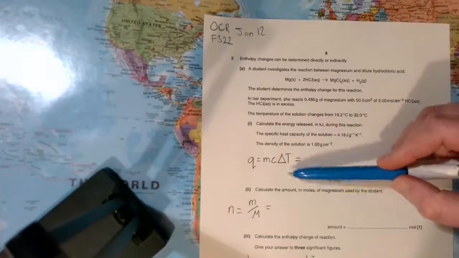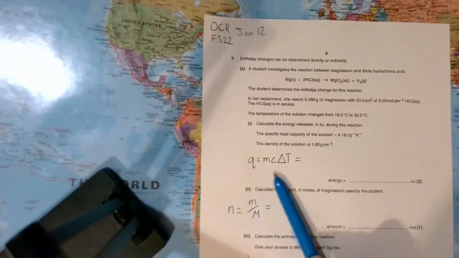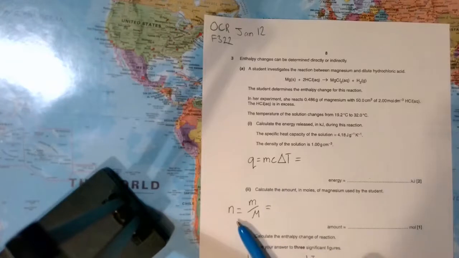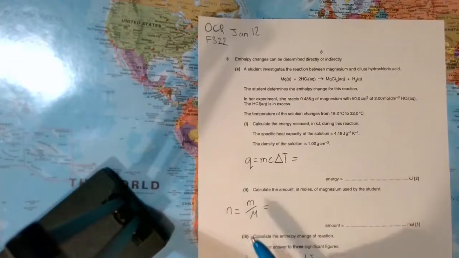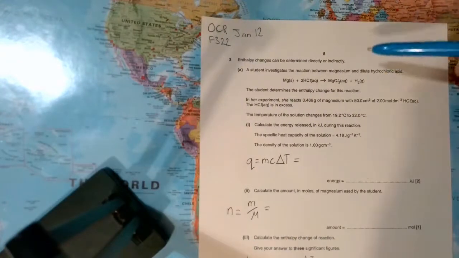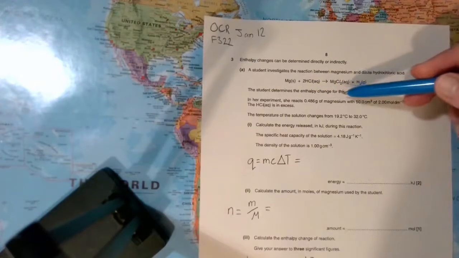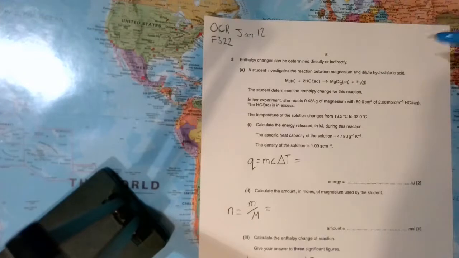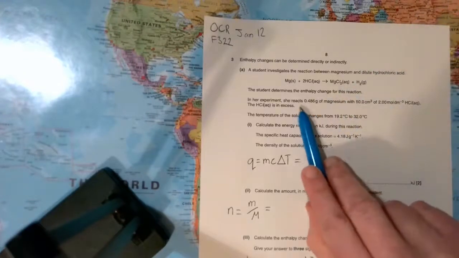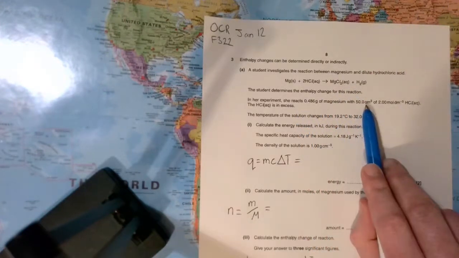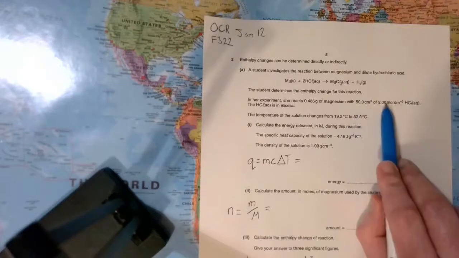There's always going to be basically two steps to start the direct ones. One, where you're going to find the energy transfer using Q equals mc delta T, and in the second part you will have to find the number of moles involved. So we're given a reaction, it's magnesium and hydrochloric acid, and the student is going to determine the enthalpy change for this reaction.